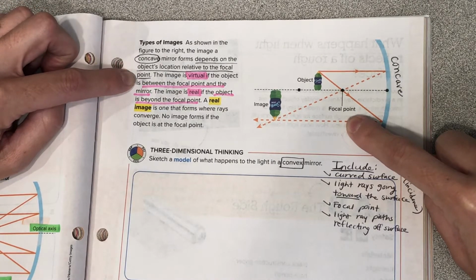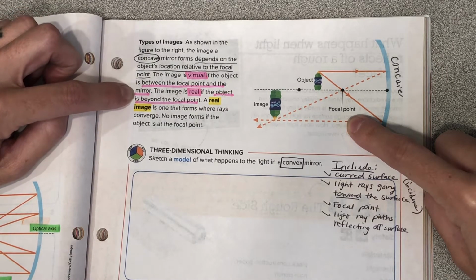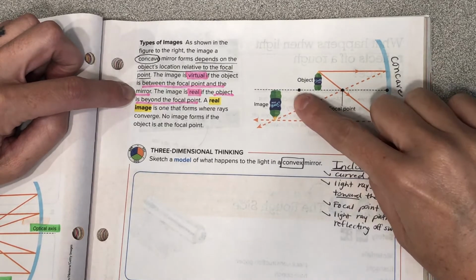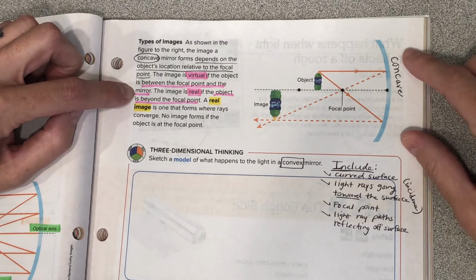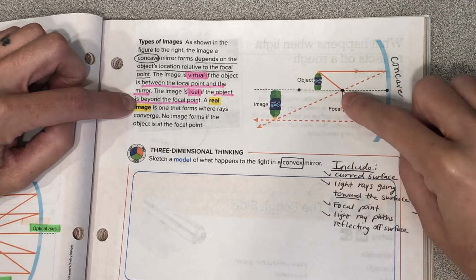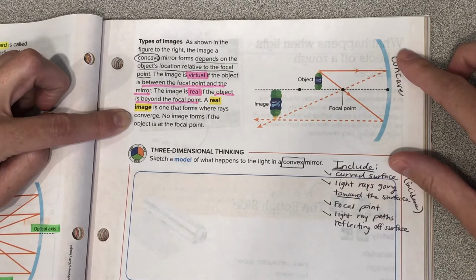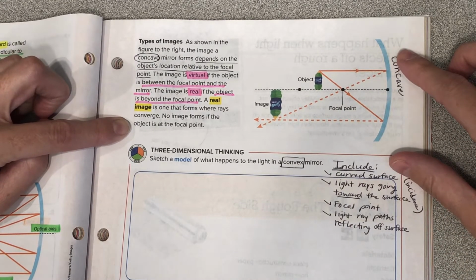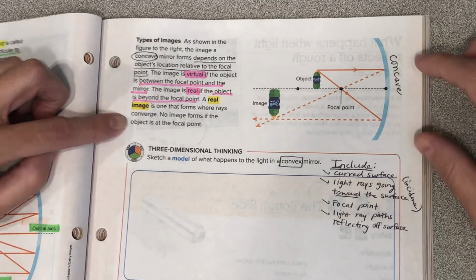The image is virtual, meaning it's not really there, if the object is between the focal point and the mirror. Okay? So if the focal point's here, the image is virtual. The image is real if the object is beyond the focal point. A real image is one that forms where rays converge. No image forms if the object is at the focal point. No image forms. All right.